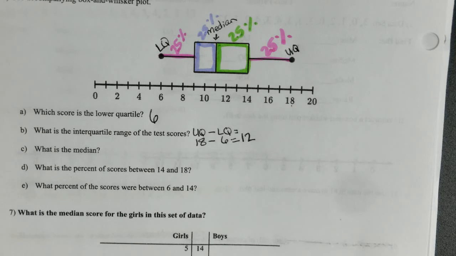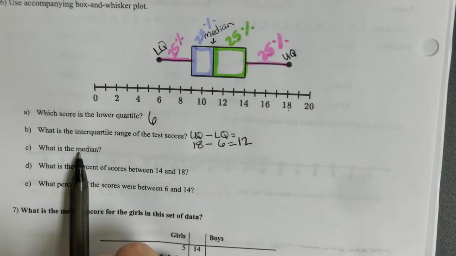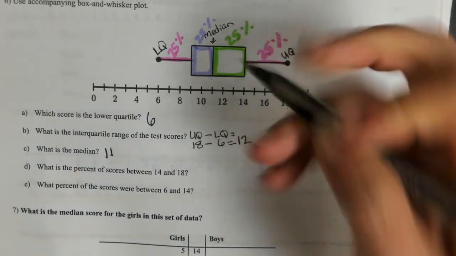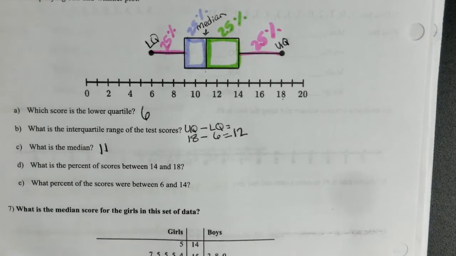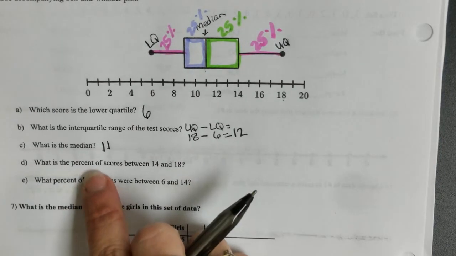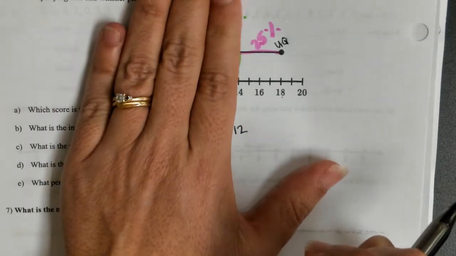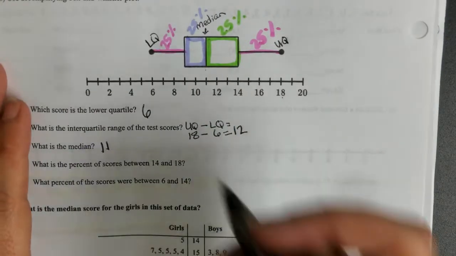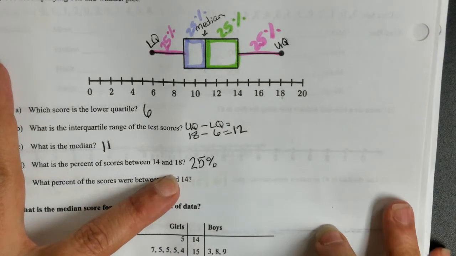Okay. And tomorrow, I can't tell you, like, yeah, that's the LQ. We got to get that part memorized. Okay, median is 11. Middle line. Okay, now they're asking the percent questions. What is the percent of scores between 14 and 18? 25%. That one whisker is just 25%. Put the percent sign.